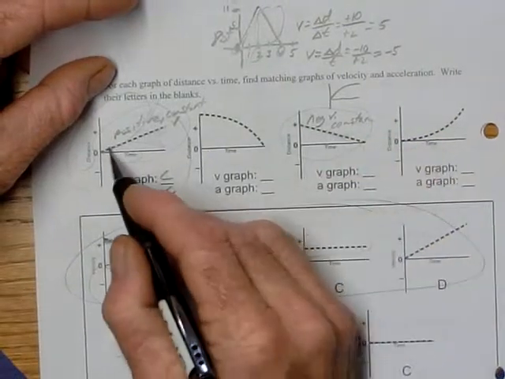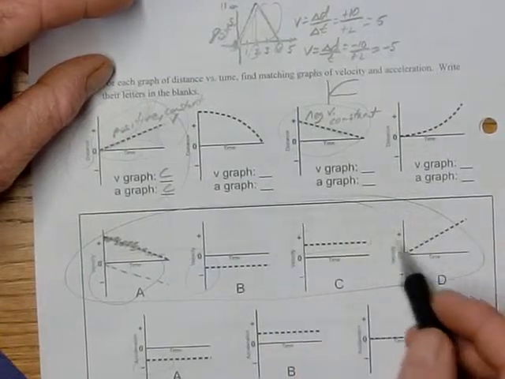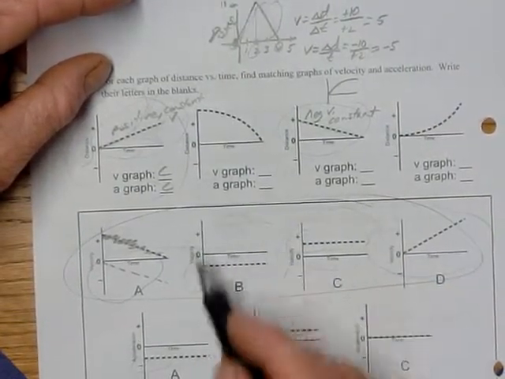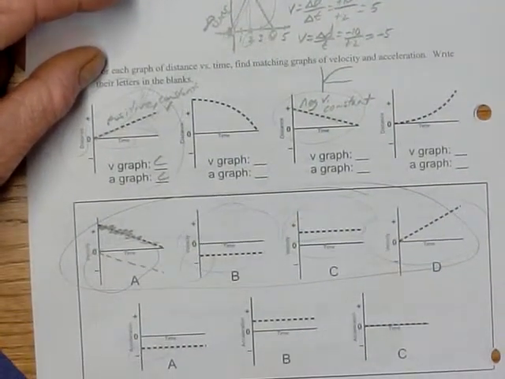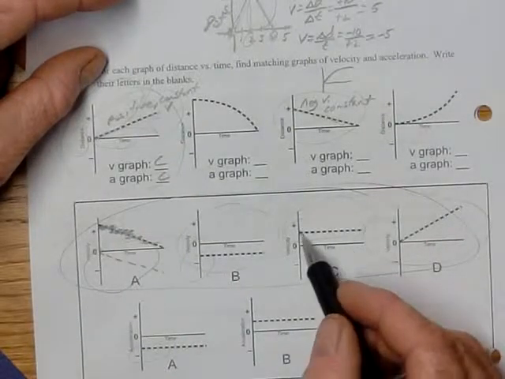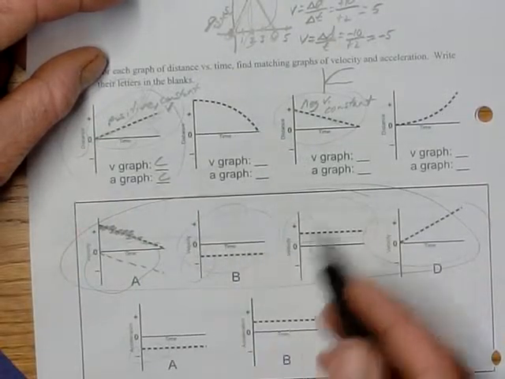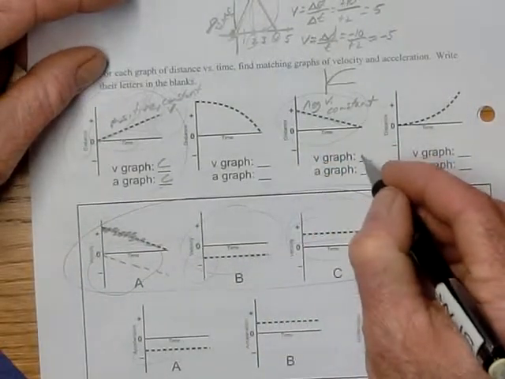Downhill means negative, uphill means positive. So we just need to look for one of these three graphs that shows us a constant negative velocity. Here the velocity goes up, here the velocity stays the same. It's constant, but it's positive. And here the velocity is negative and constant. It stays the same the whole time. So that's graph B.